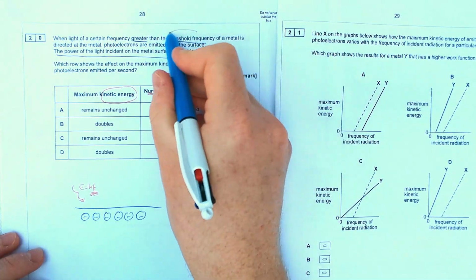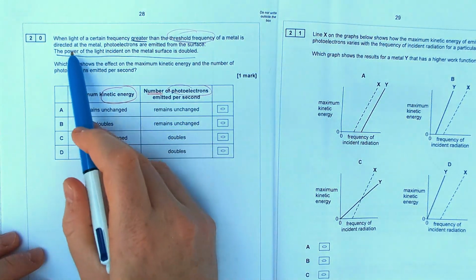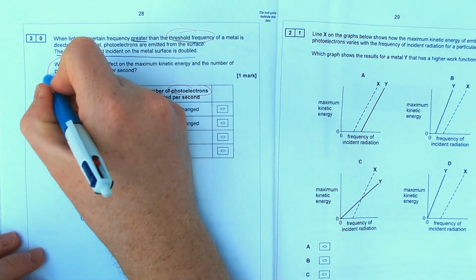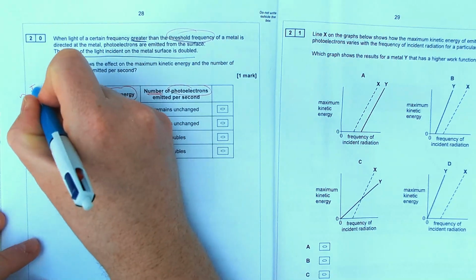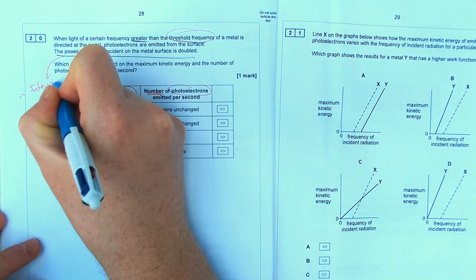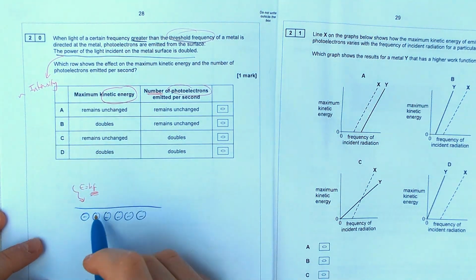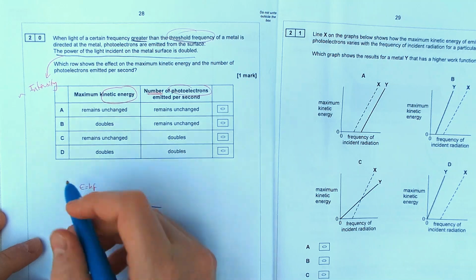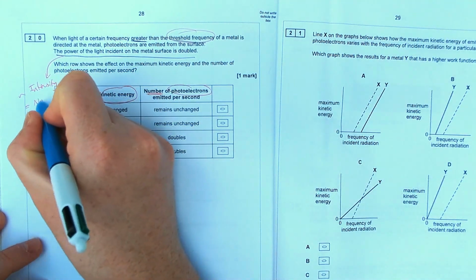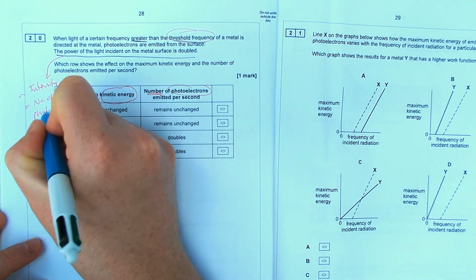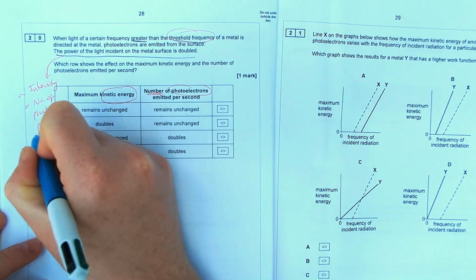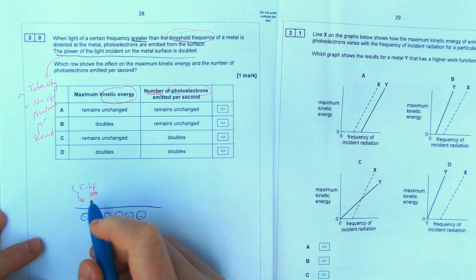But once you go above the threshold frequency, increasing the power is essentially the same as increasing the intensity of the light incident on the surface. Intensity is basically the number of photons per second, so the number hitting the surface in a certain time will increase.